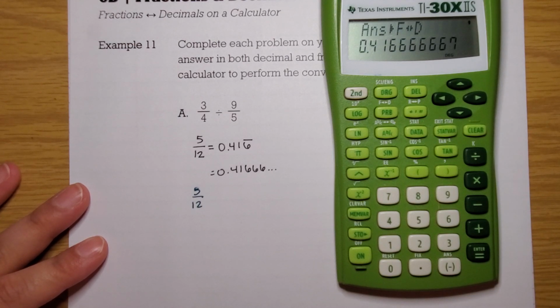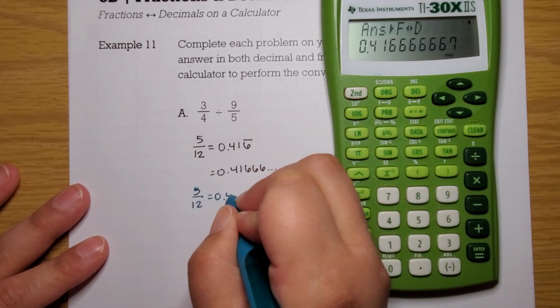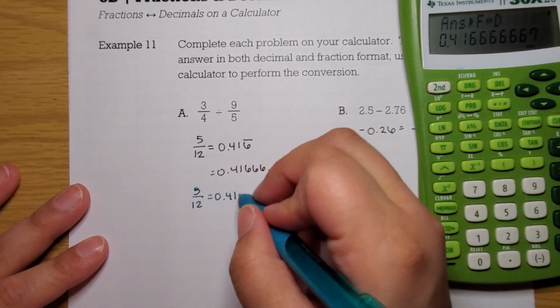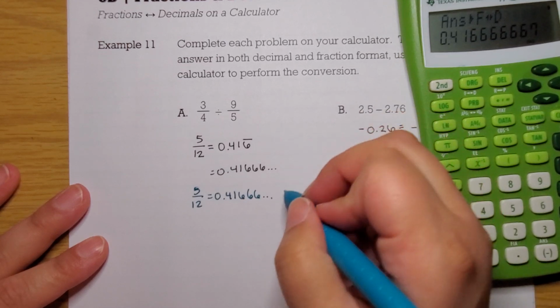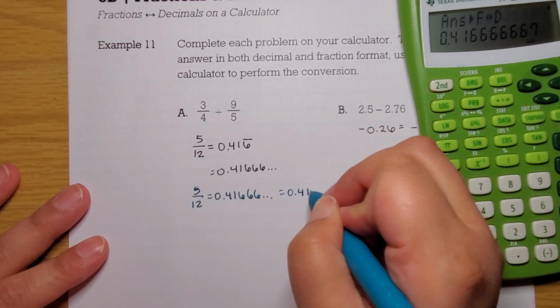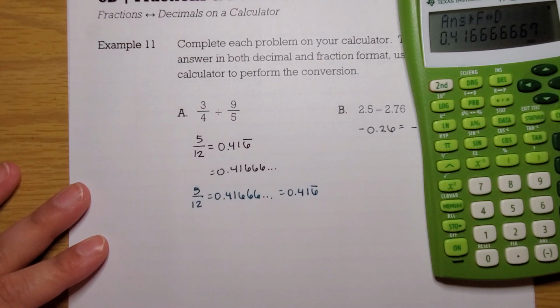And here we go. We've got 0.41, a whole bunch of sixes, and then a 7 at the end. Now, the 7 isn't really here. The calculator's putting that 7 there because it's rounding the next digit up, because we've got sixes going forever. So this is going to be 0.41 and then we could write out 666..., or you could write it as 0.41 and then put a line over the 6.